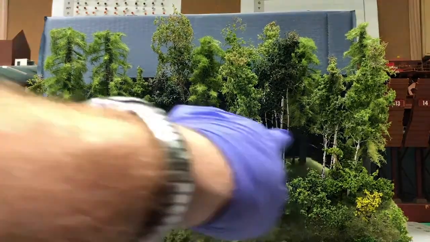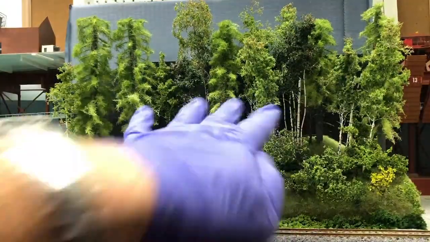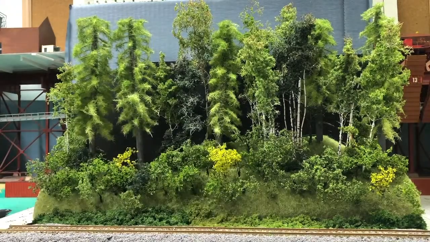I think this really changes the appearance, especially if you're looking at your scenery from eye level.